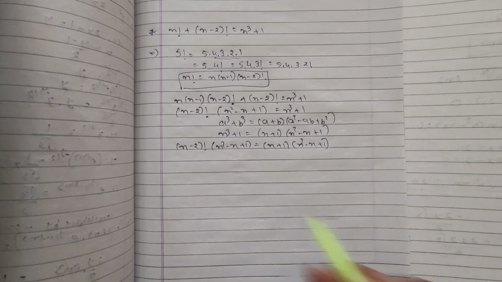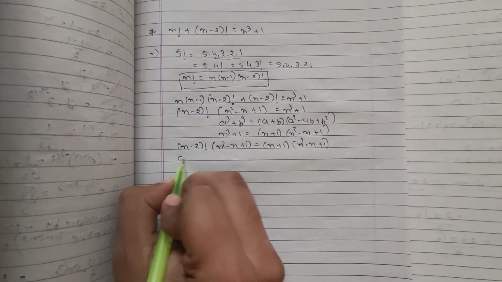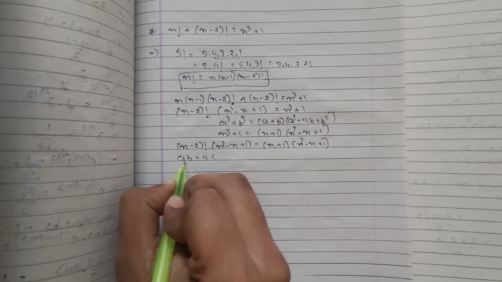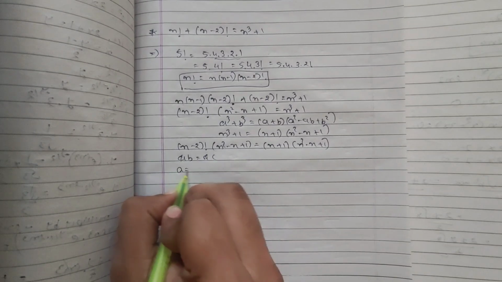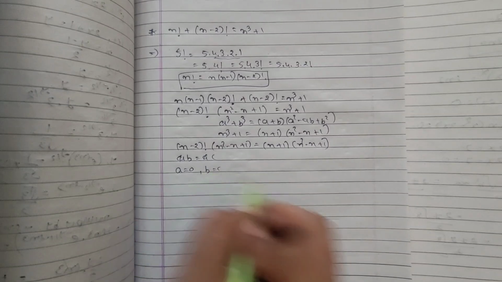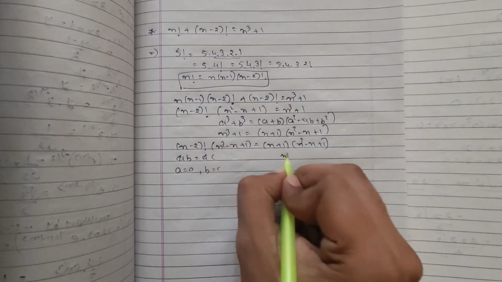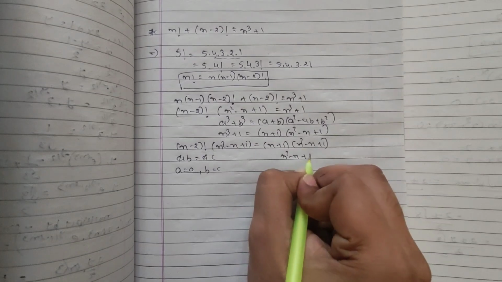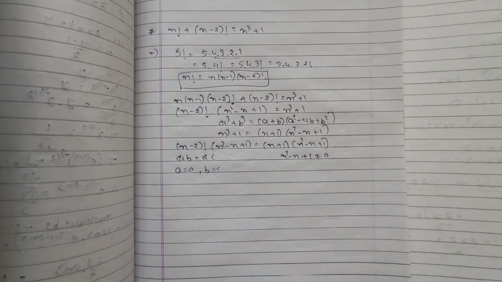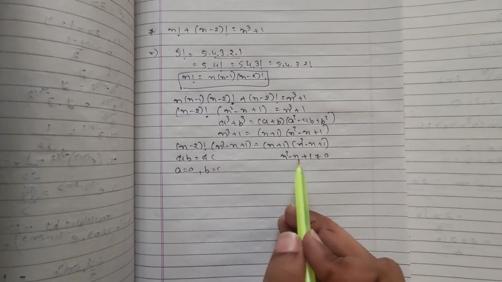Now, before cancelling out, you must know about this concept. Whenever I have AB equal to AC, I will directly cancel out A, which means A equal to 0 and B equal to C. But the problem with this is that n square minus n plus 1 cannot be equal to 0 for real values, because whenever you solve this kind of equation, you will get complex numbers.